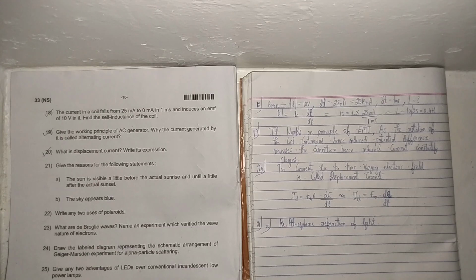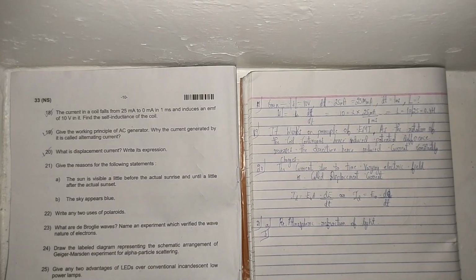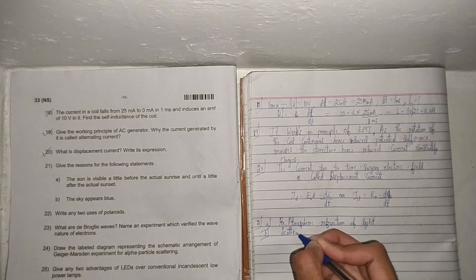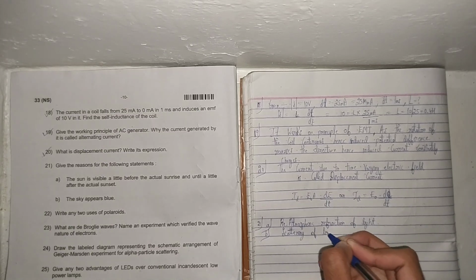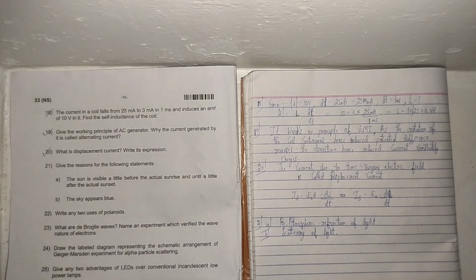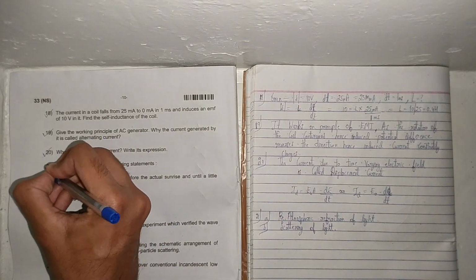Then question number 21, sub question B, they asked: the sky appears blue. This happens because of scattering of light. Due to scattering of light, our sky appears blue to us. So by this question number 21 is done.